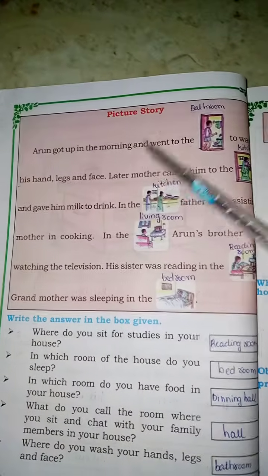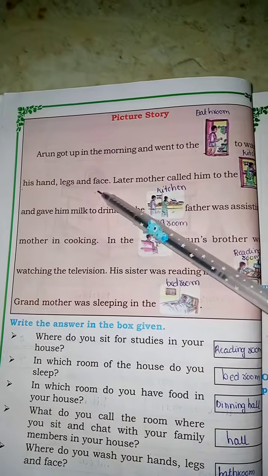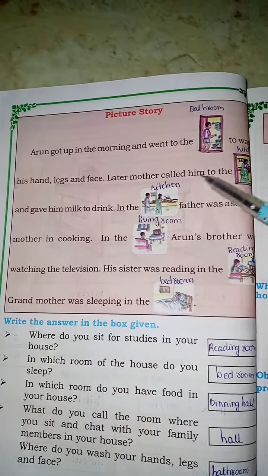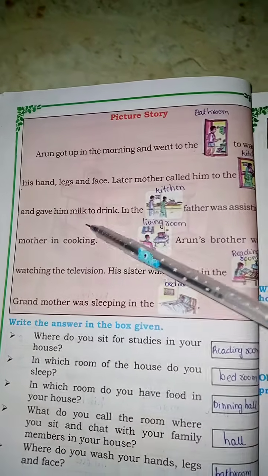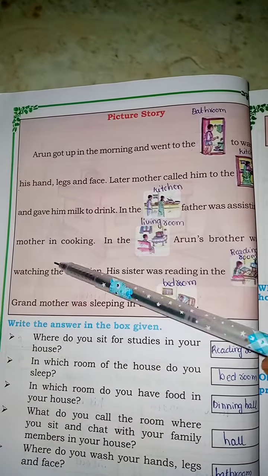Arun got up in the morning and went to the bathroom to wash his hands, legs and face. Later, mother called him to the kitchen and gave him milk to drink. In the kitchen, father was assisting mother in cooking.